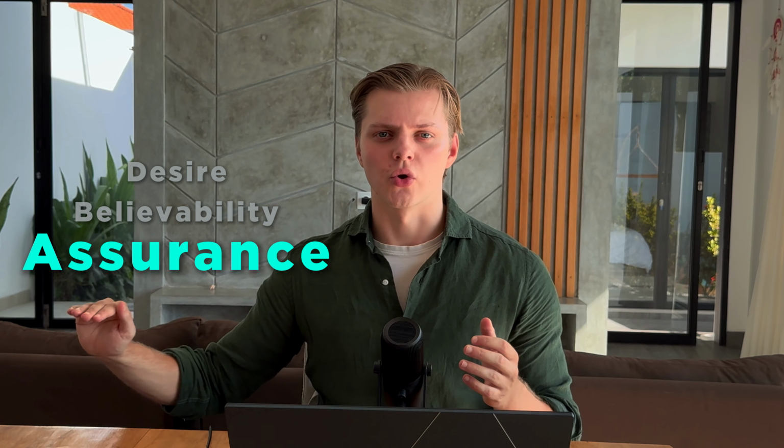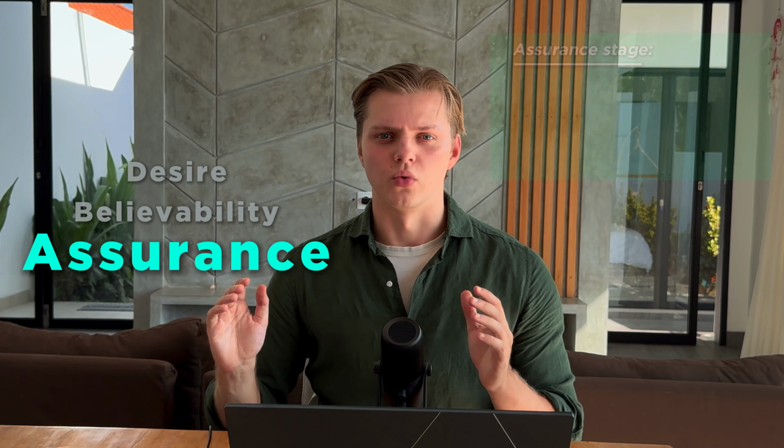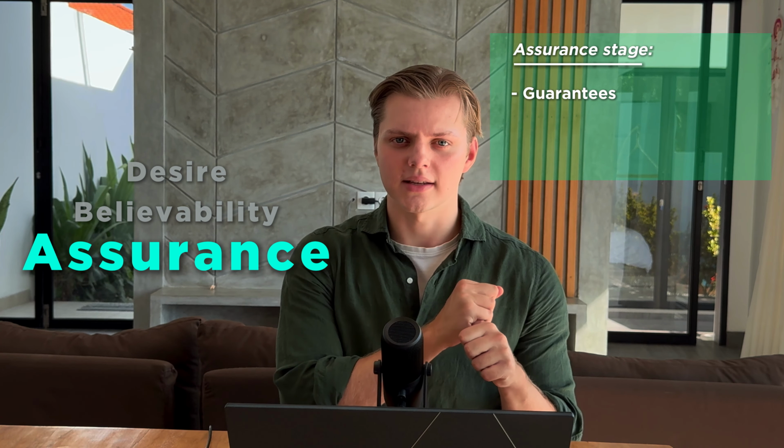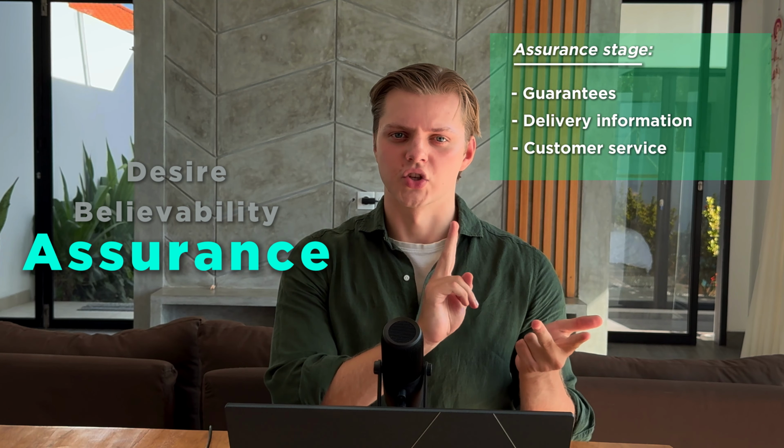Lastly is the assurance stage of the buying process, which is essentially your guarantees, delivery information, and customer service. The reason for this stage is that step 1 is about getting your visitors' desire to make a purchase. Stage 2, believability, is about getting the visitor's logical mind to believe that the visitor will actually get the promised benefit and the promised dream outcome from buying the product. To do this, we demonstrate proof, like the section I will show you now in this video.